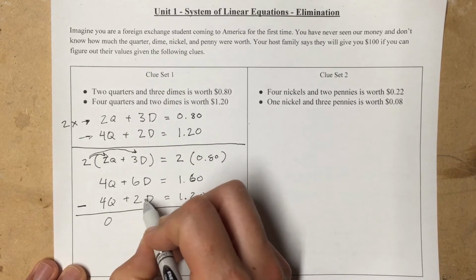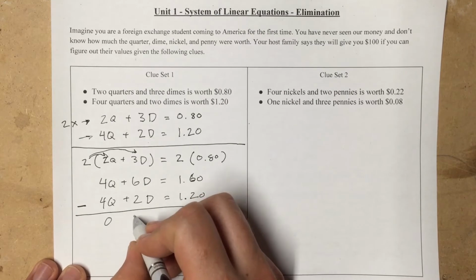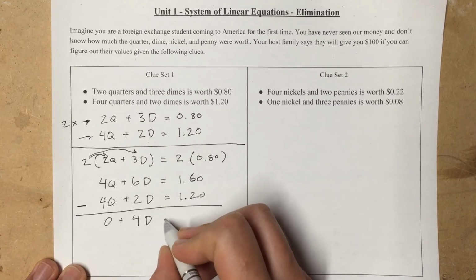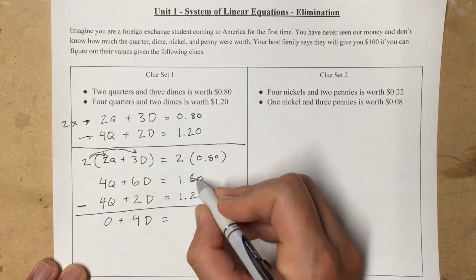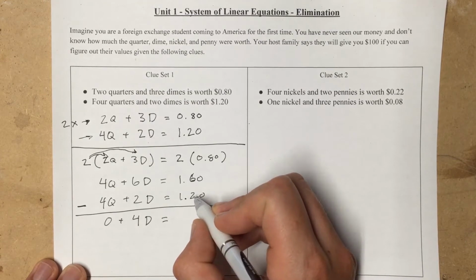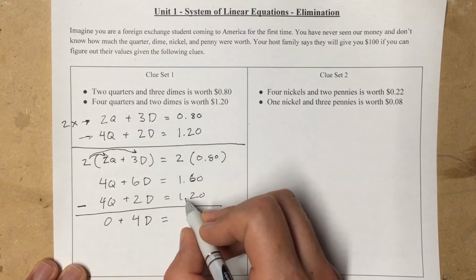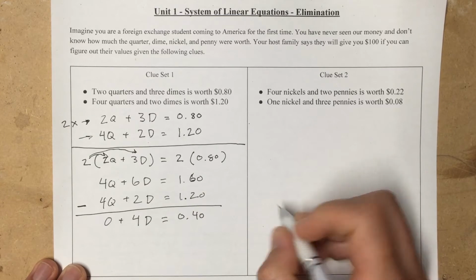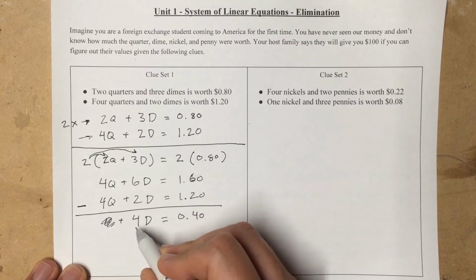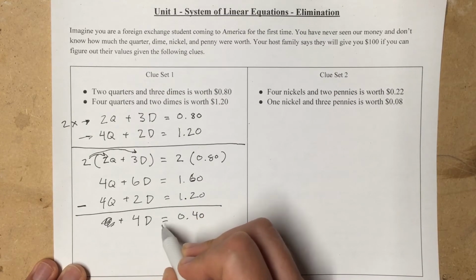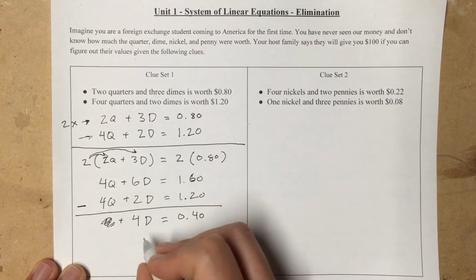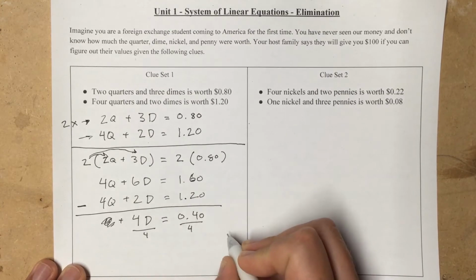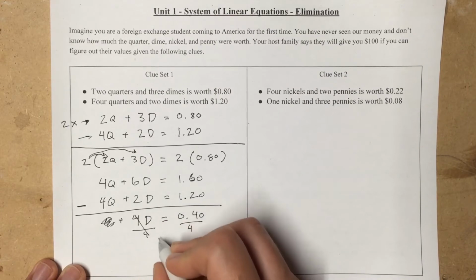6D minus 2D is 4D. I'll put a plus sign there. So 4D is equal to $1.60 minus $1.20. That's 40 cents. So now I have 4D is equal to 40 cents. To get D by itself, I need to divide by 4. Divide by 4. 4's cancel.